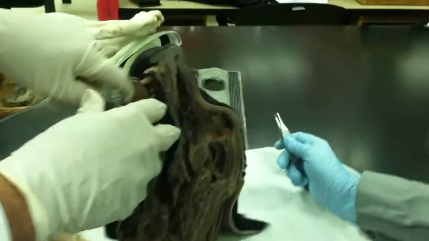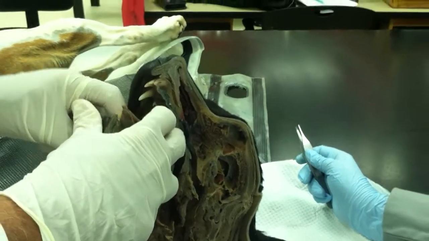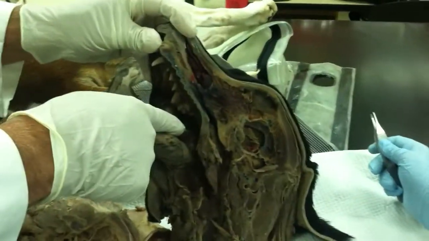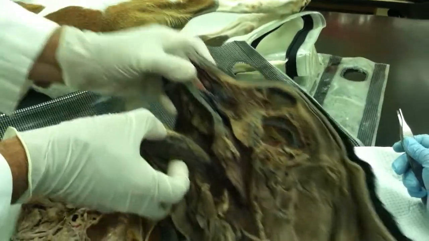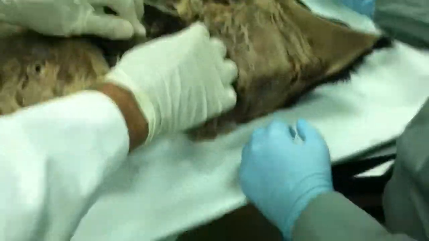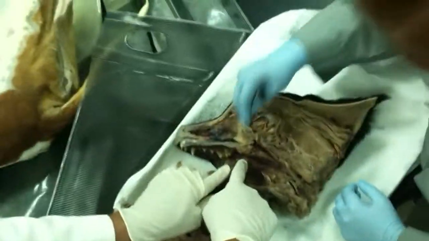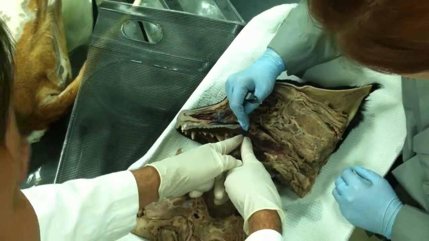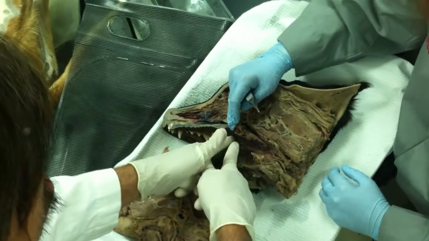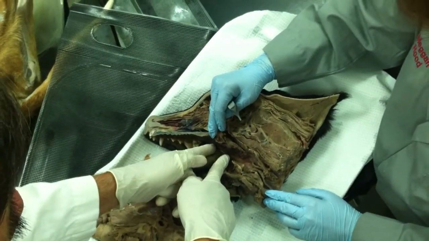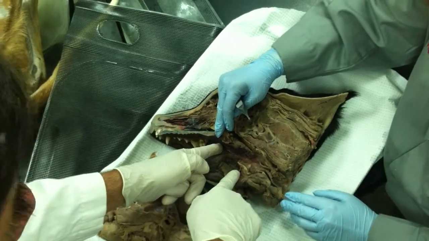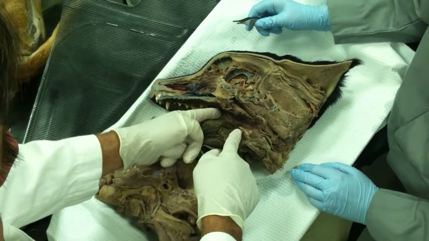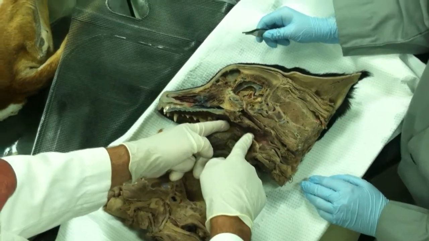Subdivided into vestibule, which is the space outside the teeth, and inside the teeth is the oral cavity proper. Oral cavity proper runs caudally all the way back to the palatoglossal arch. Palatoglossal arch, that's the caudal extent of the oral cavity proper. Then that begins the oral pharynx, which goes caudally back to the base of the epiglottis. So this space between the palatoglossal arch and the base of the epiglottis, oral pharynx.